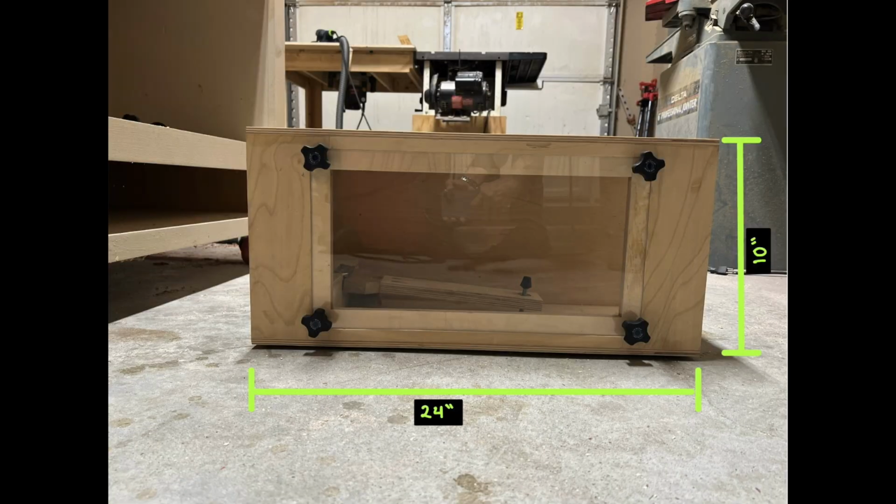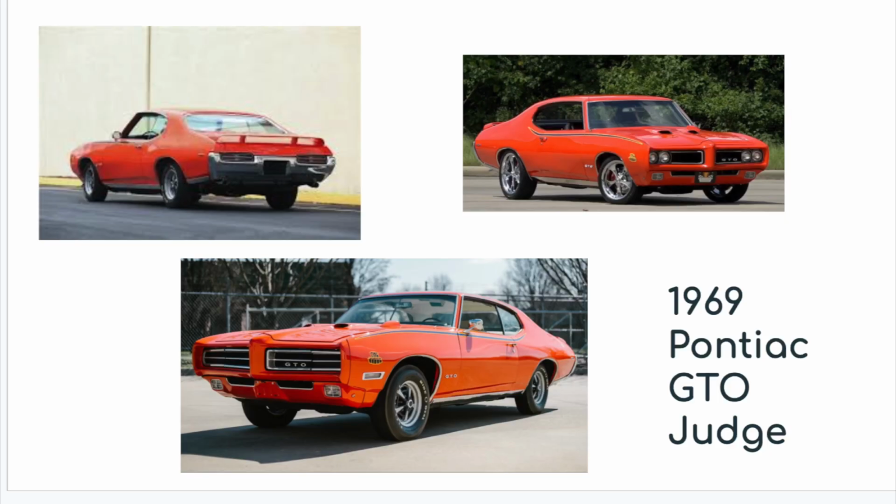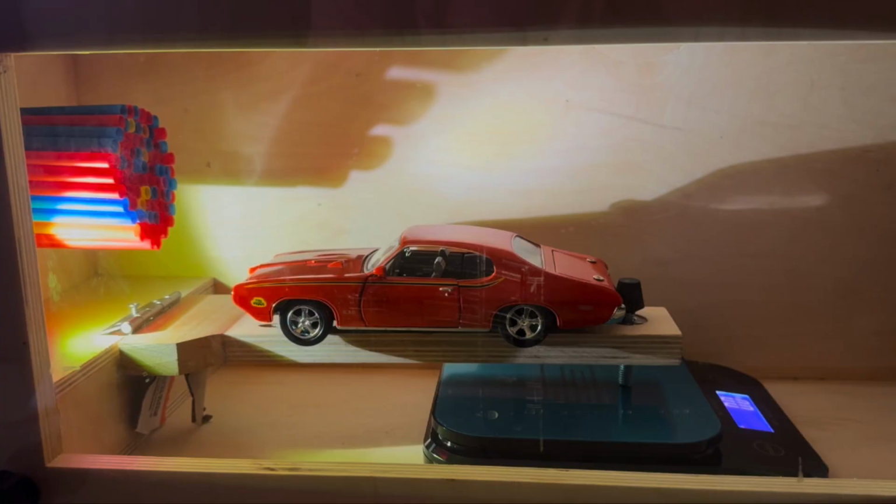Our wind tunnel is 24 inches in length, 10 inches in height. Where we are inserting the leaf blower is 3 inches in diameter, and the overall width of the wind tunnel is 8.5 inches. The car we will be using is a 1/8 scale 1969 Pontiac GTO Judge with a removable spoiler in the back. In this experiment, we used a leaf blower that can blow 145 miles per hour and 180 miles per hour on the highest speed. We used straws to make the airflow consistent and direct it onto the top of the car.